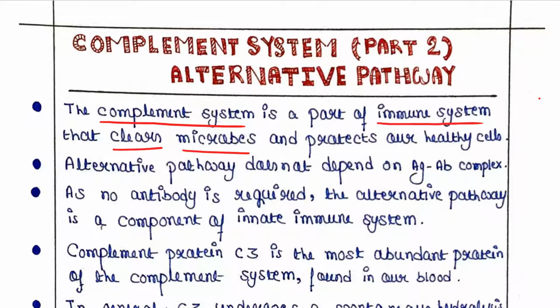The alternative pathway does not depend on the antigen-antibody complex, unlike the classical pathway of the complement system. In the classical pathway, we have seen that the pathway is dependent on antigen-antibody complex formation.